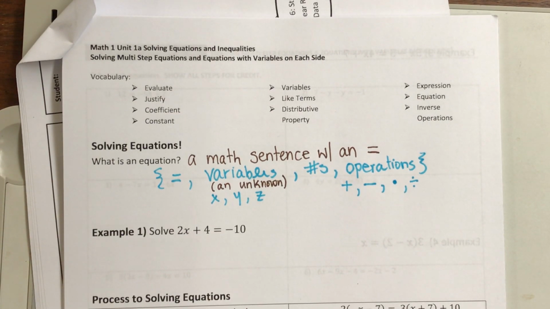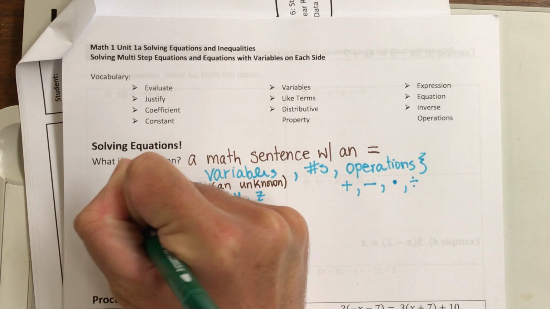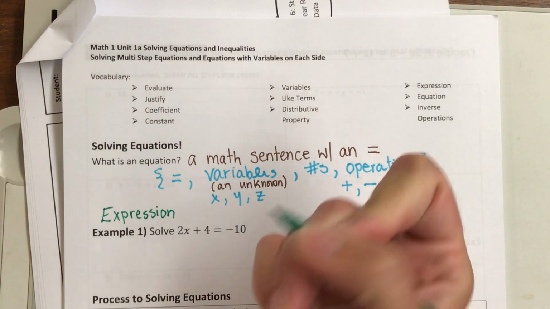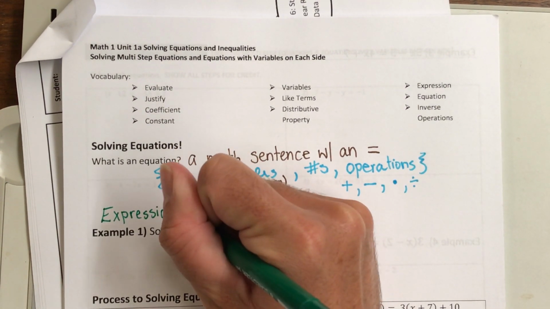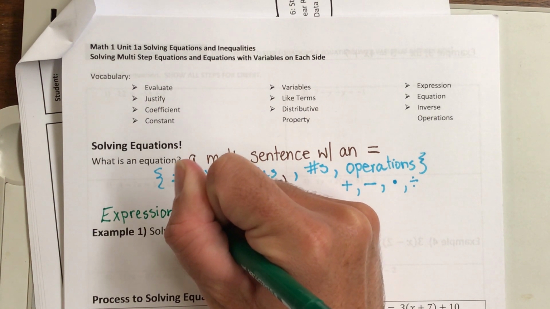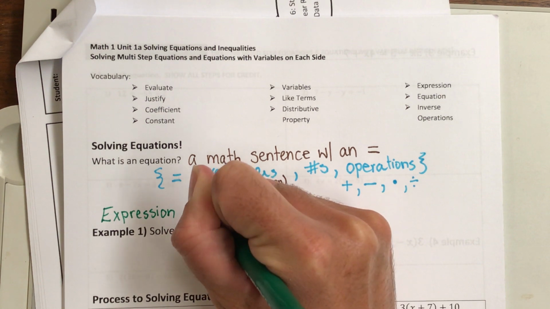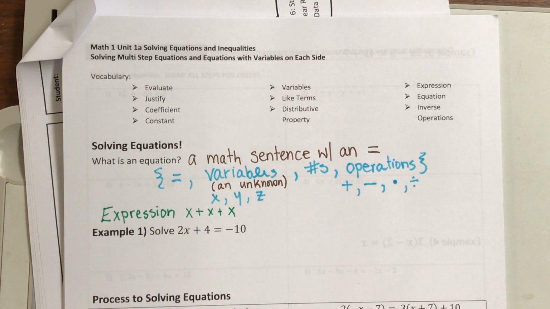So what is an expression? Well, an expression could be as simple as an apple. Really don't want to draw it. So we'll call the apple X plus another apple plus another apple. That's an expression. Notice how there's no equals there.